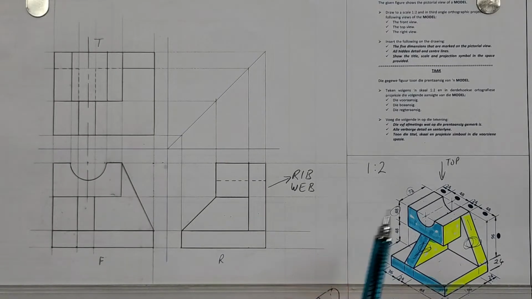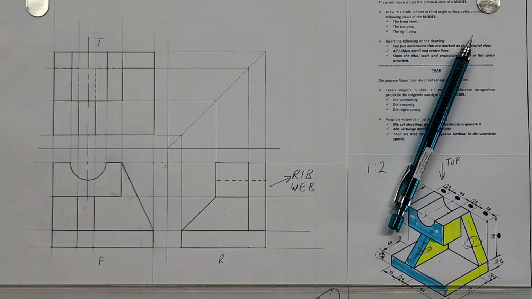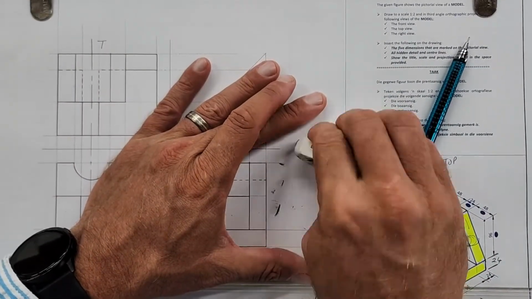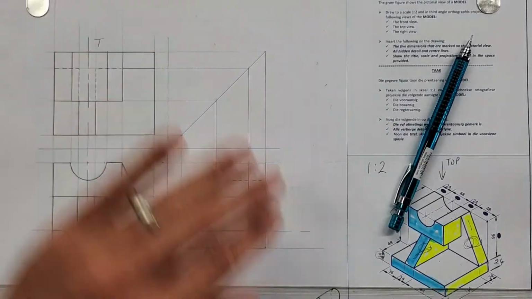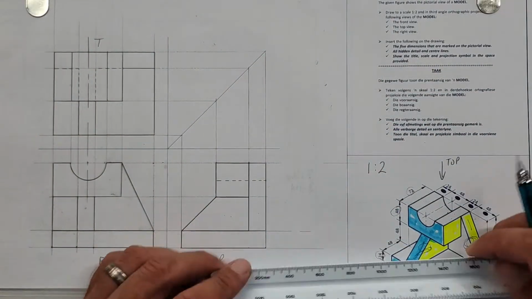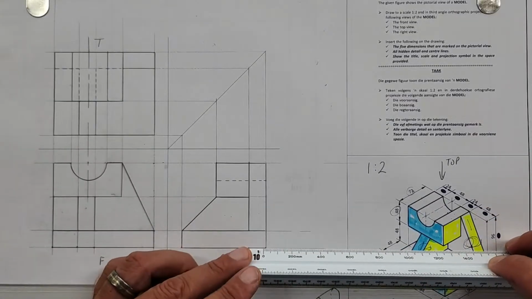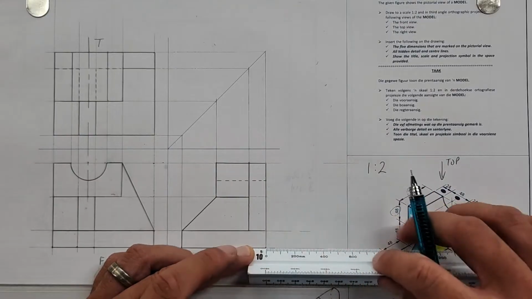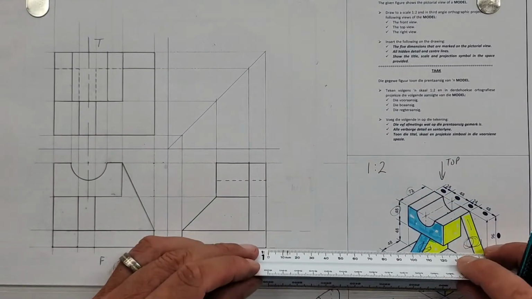Alright. Then they want us to do measurements. I'm going to do a couple of measurements because I want to make sure you get it correctly drawn. So they want us to do this 96. So please do it as follows, using your ruler. The first 2 millimeters you keep it open. Let me just get to scale one. Okay.